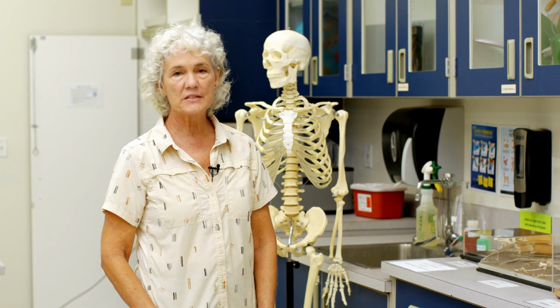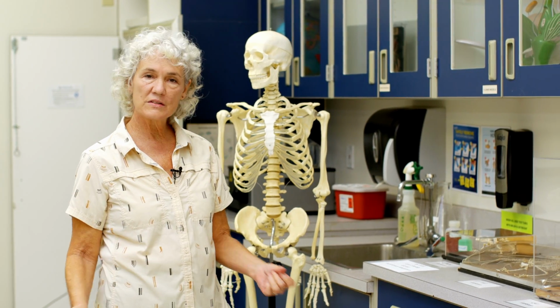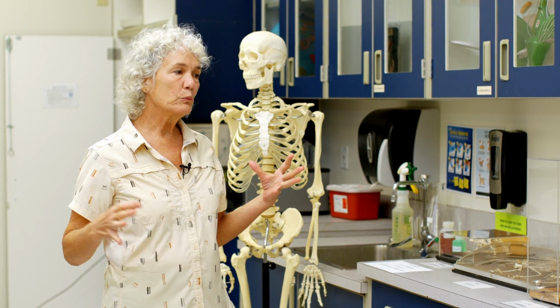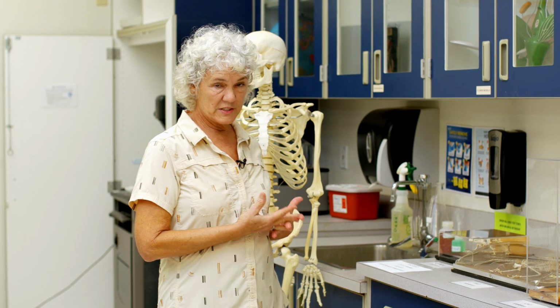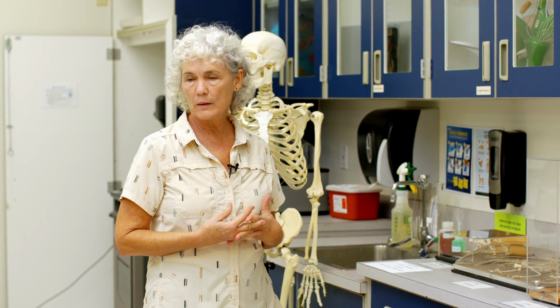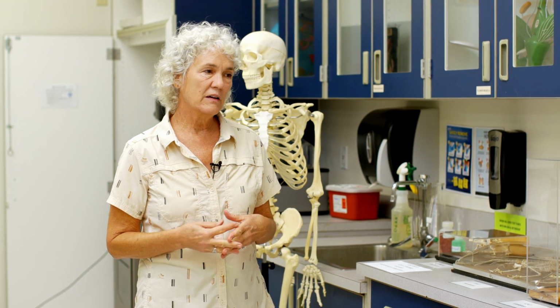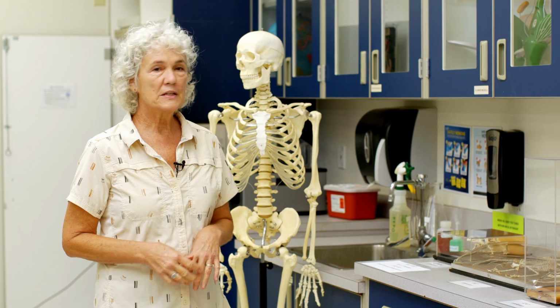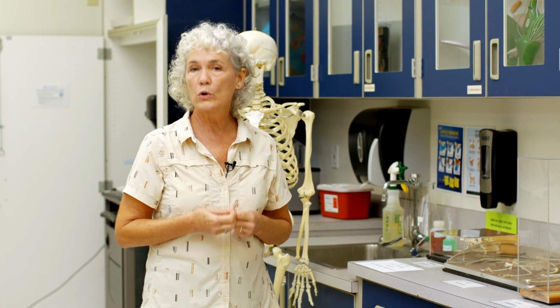Okay, in this lab, we're going to be talking about homologies. Homologies are structures that have the same origin, but not necessarily the same function in the environment. And if you look around the room, these are all vertebrates, and vertebrates have a backbone, and they have an internal skeleton, and they are all part of the group Chordata. That means that they have the same origin.